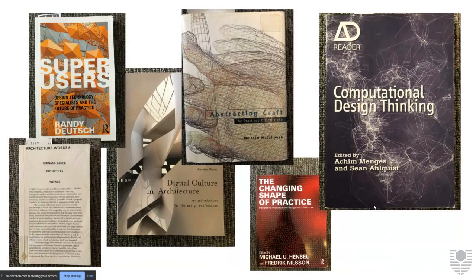On the top left, I've got Super Users by Randy Deutsch, which really talks about what the future practice looks like from a sense of the kinds of skills that you might need to have. This is I think published last year. And again, it's more in the sense of the transdisciplinary practitioner. Directly below it, Bernard Cache's Projectiles, which connects computational design with the idea of representation and the origins of mathematics, and actually framed computational design not as something that's predicated on computers and technology, but is predicated on a particular way of thinking about the world and thinking about the built environment and representation within the built environment.